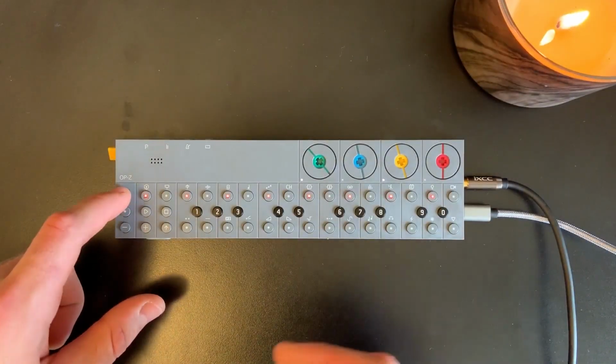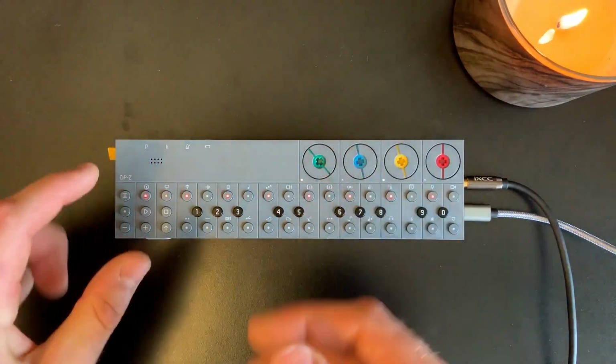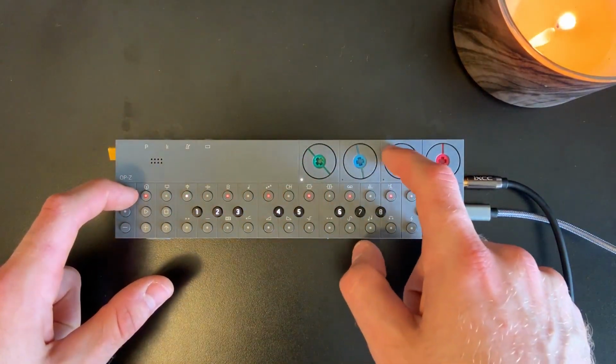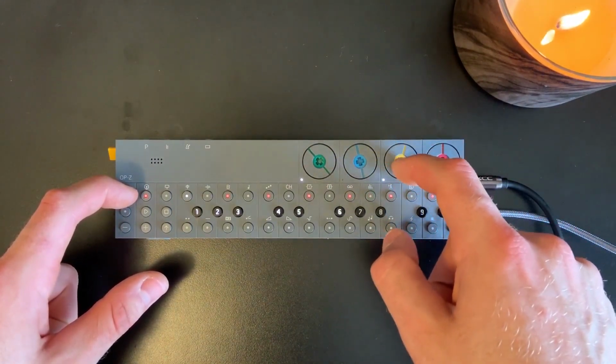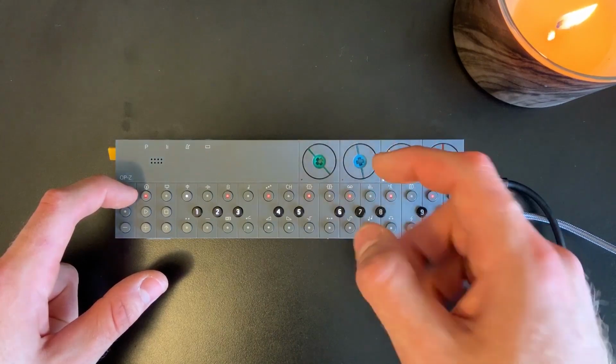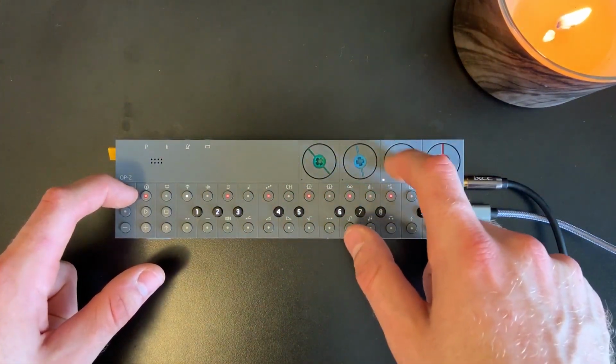Quantize. You've seen me use this before. Quantization amount goes from 0 to 100% with this dial. That's 0%. That's 100%. It gives you a little flash when it's at 100% quantization.